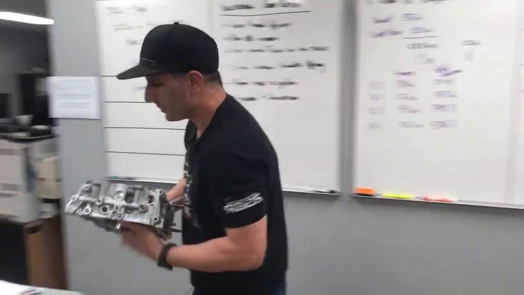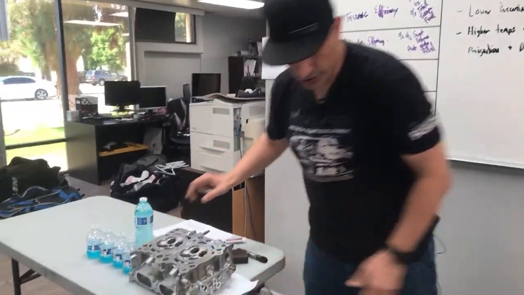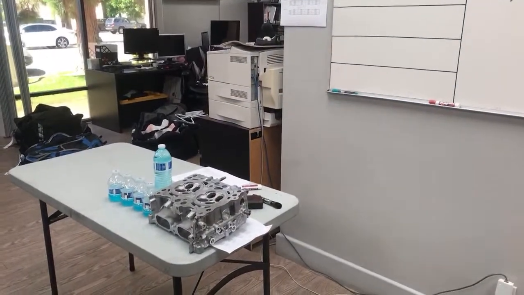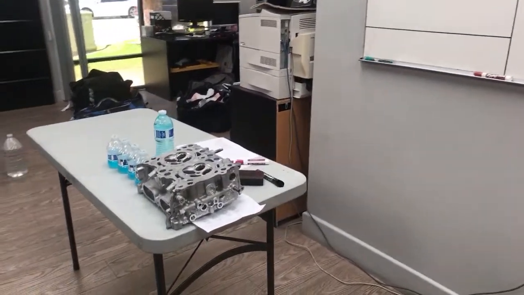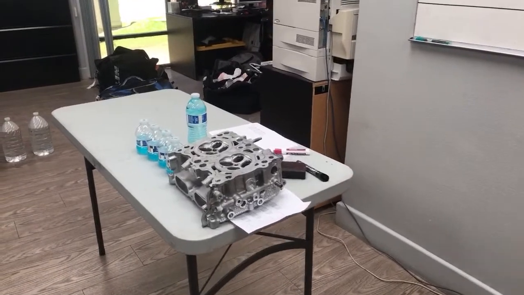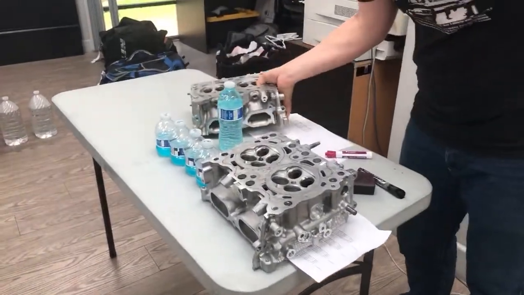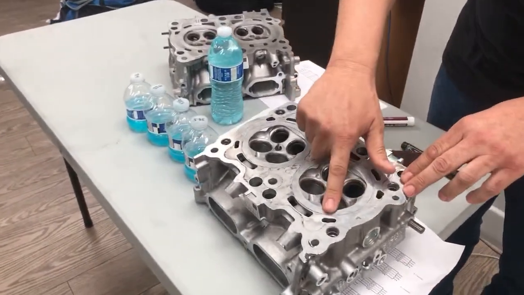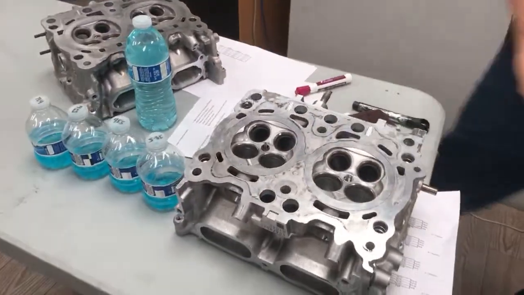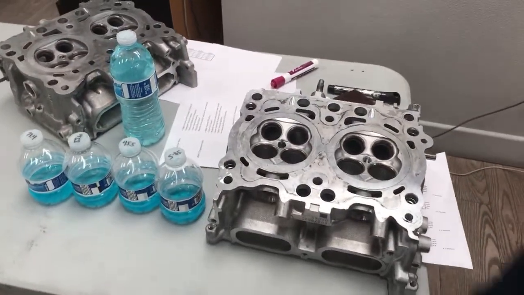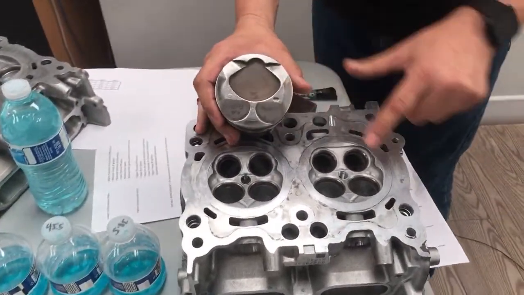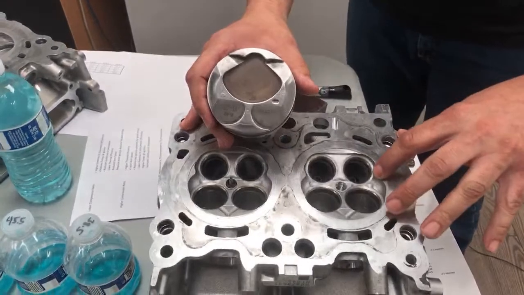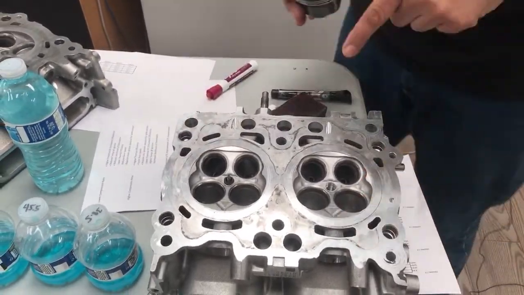This is your typical FA20 combustion chamber from a BRZ or 86 FRS, one of those. And we look at this combustion chamber, and we see, as we come in here, some of the things that they did on it. And what they tried to do, and I'll grab the piston to show you, is take up all the areas that don't affect the flow.